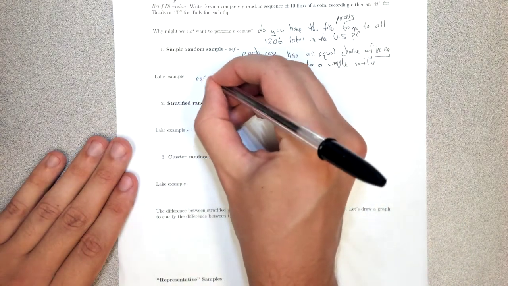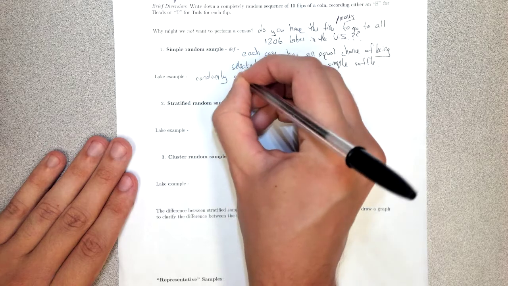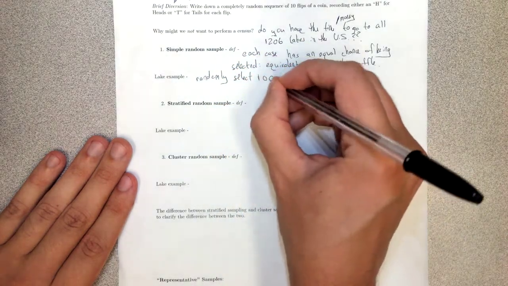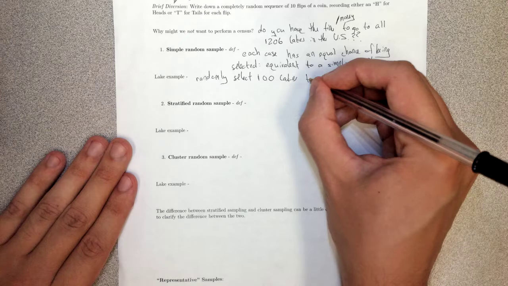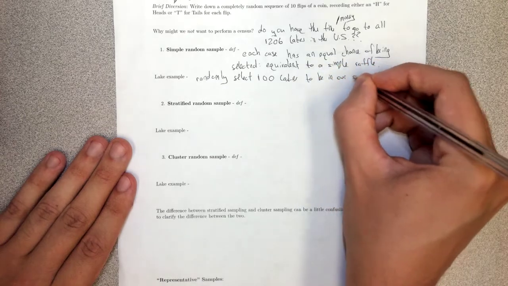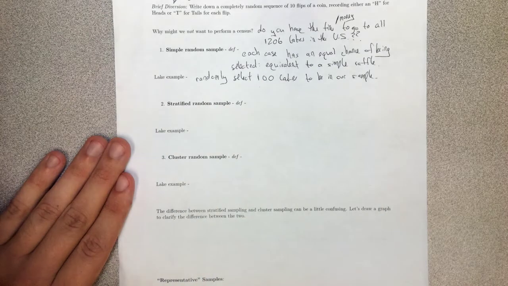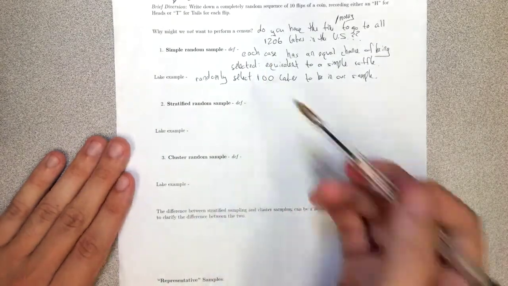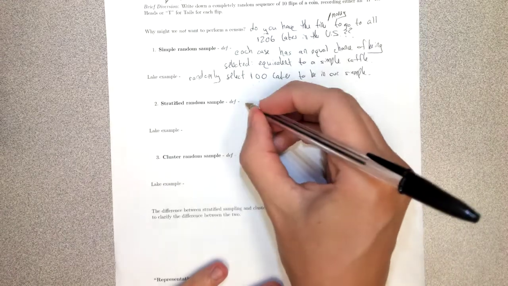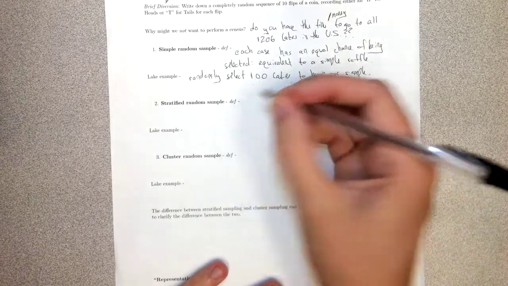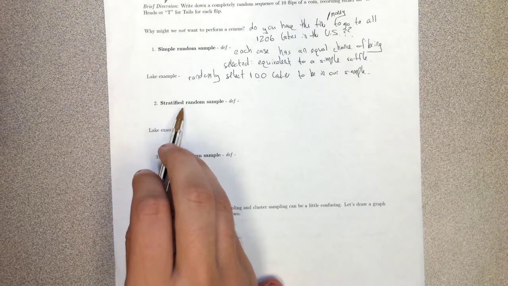So in our lake example, it would just be randomly select 100 lakes to be in our sample. I just picked 100. That number is going to depend on how much time and money you think you have to go to these different lakes. Okay, so that's the simplest possible random sample. The next that we're going to talk about is stratified.